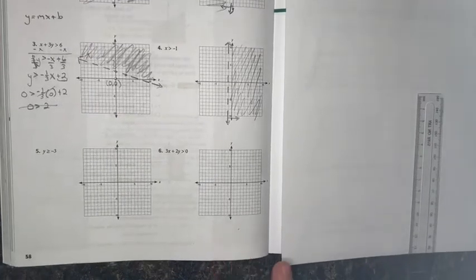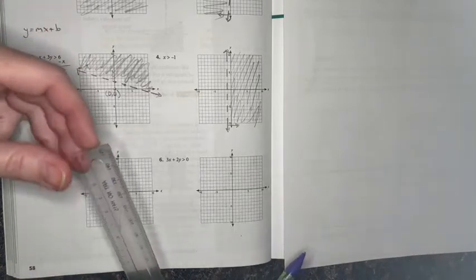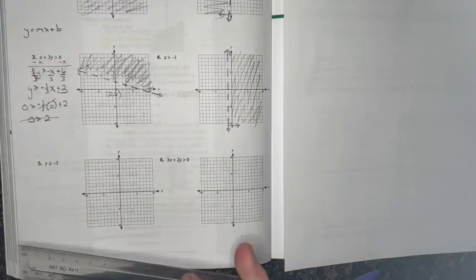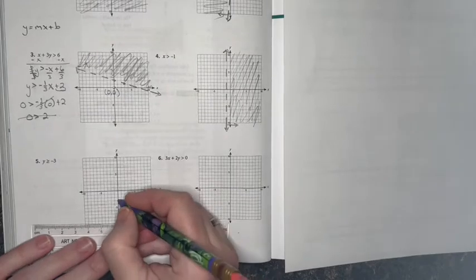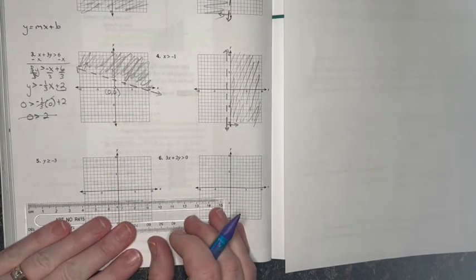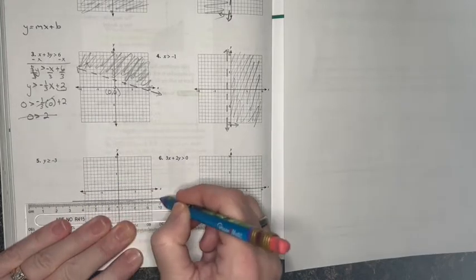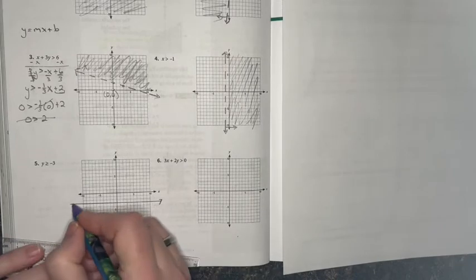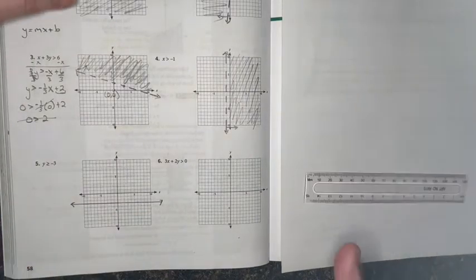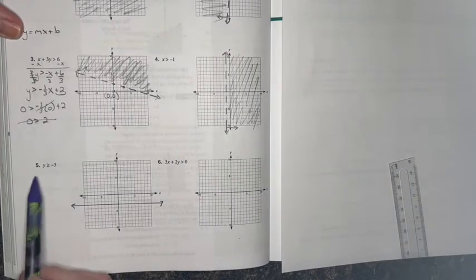All right, last two. Number 5. Y is greater than or equal to negative 3. Now, we have a straight line again, but this time it's a horizontal line at y is negative 3, because for every value of x, y is negative 3. It's a solid line because we have our equal to. It's greater than or equal to. But now where do we shade for this one? Well, if we were standing, it's greater than.